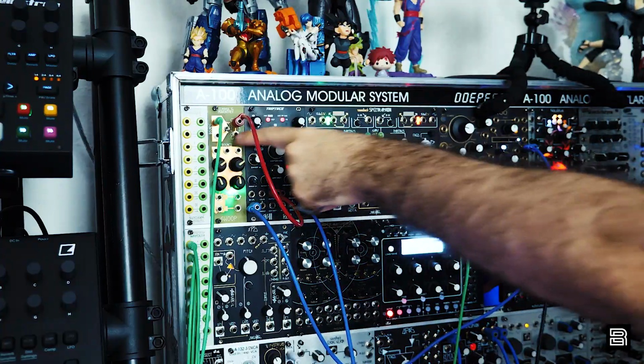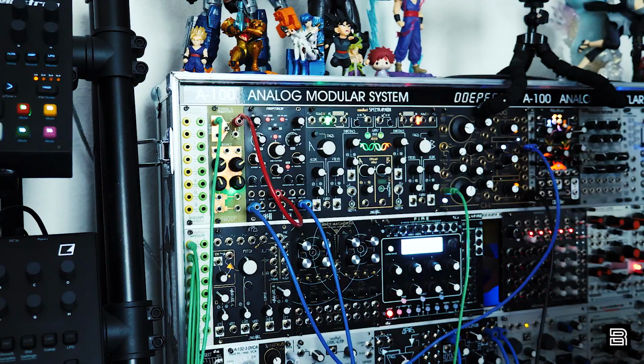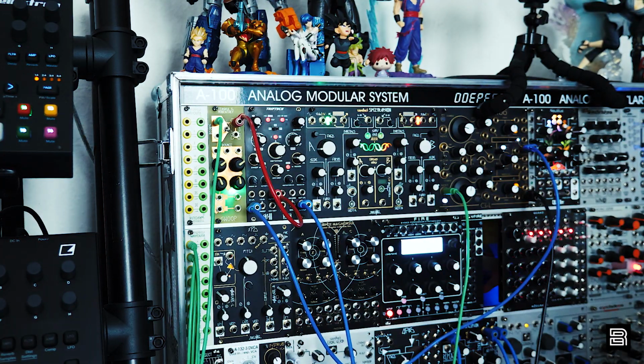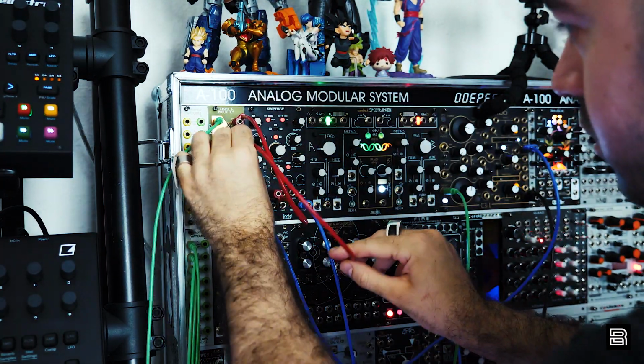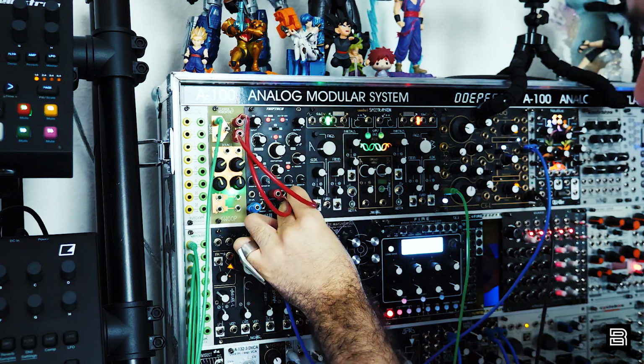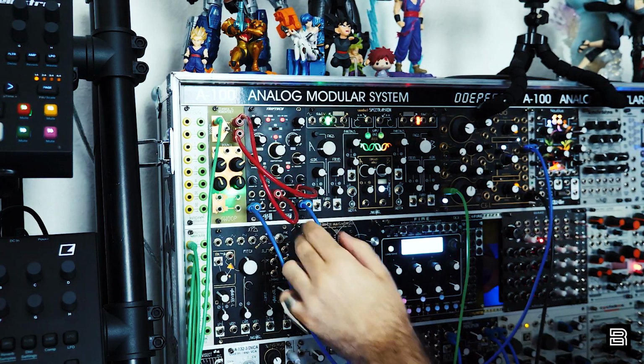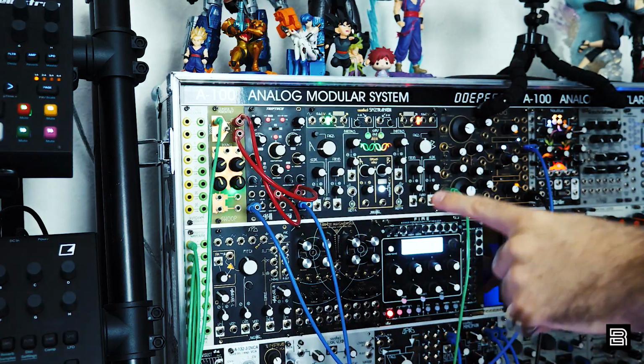You have a pulse output here. We can use that to trigger something. For example, I'll have it flip the normal and inverted regeneration on the Triptych, and you can see it's doing it.